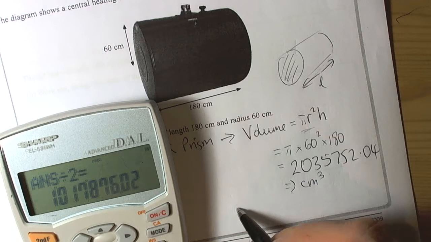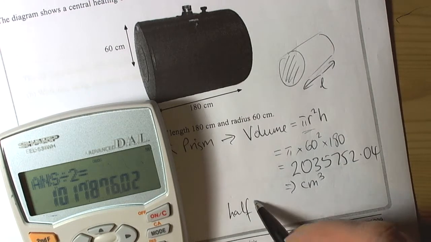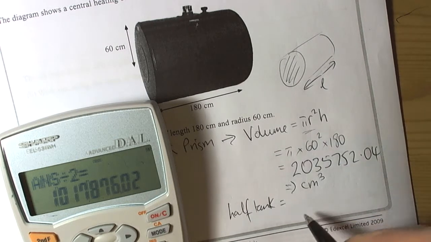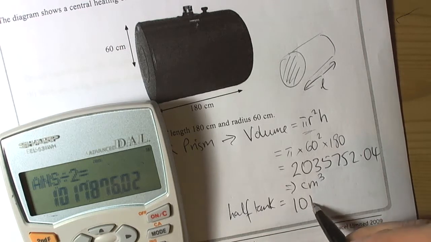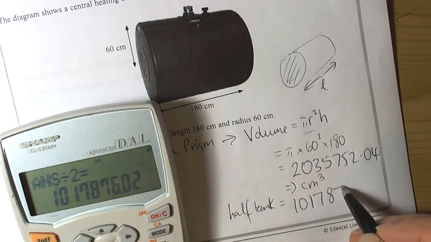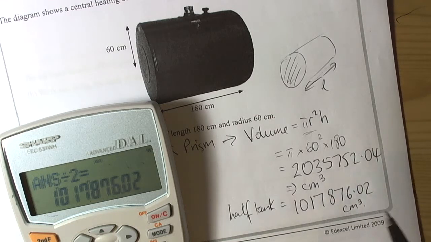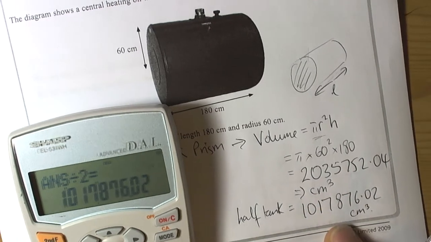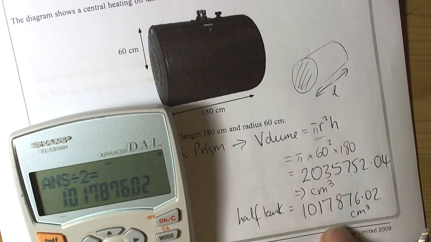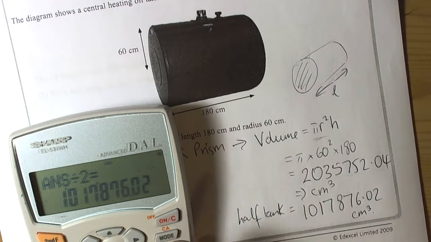So the half of the tank is equal to 1017876.02 cubic centimetres. Again, you notice here I'm not rounding any of the answers. I'm leaving in the full answers because I haven't got to the end of the question yet. So personally I advise you never round answers until you get to the end.